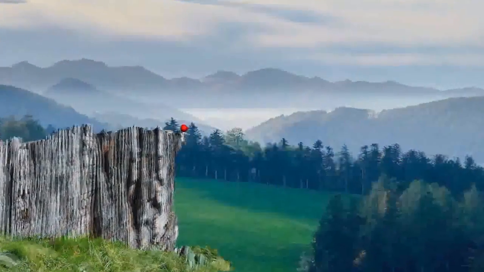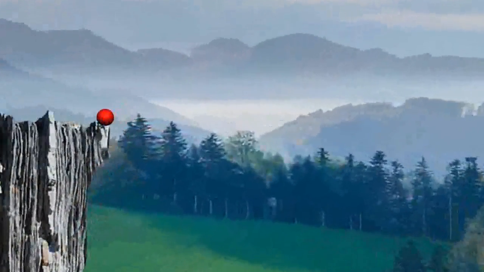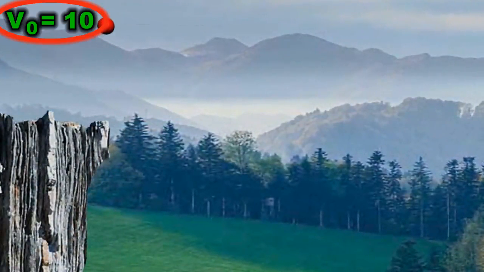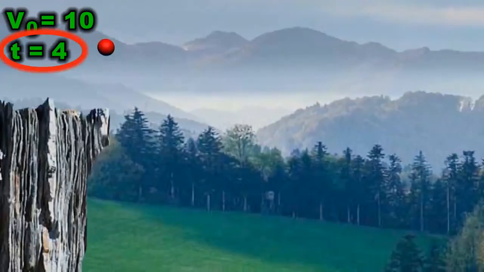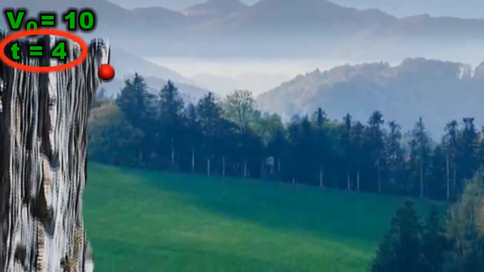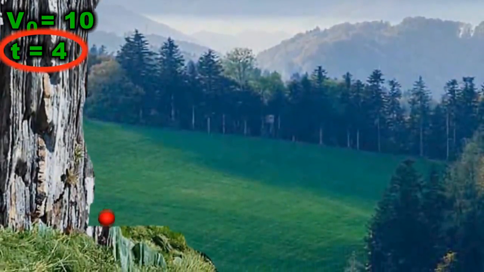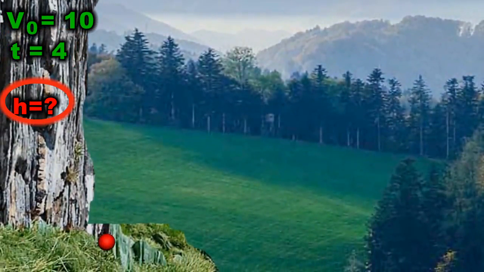Example: From the top of a rock, we throw an object upwards at a velocity of 10 meters per second. After 4 seconds, the object reaches the ground. Calculate the height of the rock.